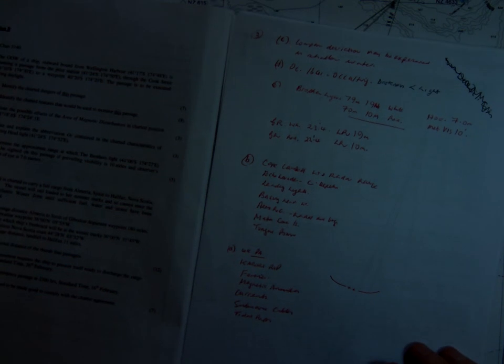So that's how you would answer question 3, just carefully reading the chart and looking at various information that they've asked you to make a note of.